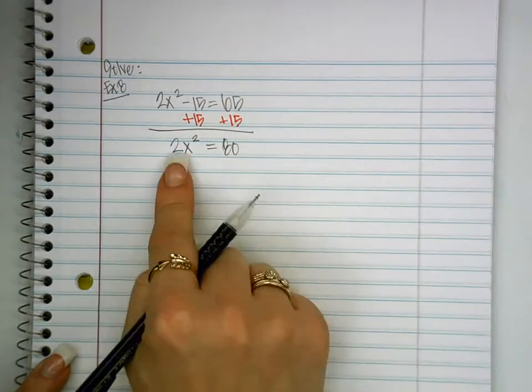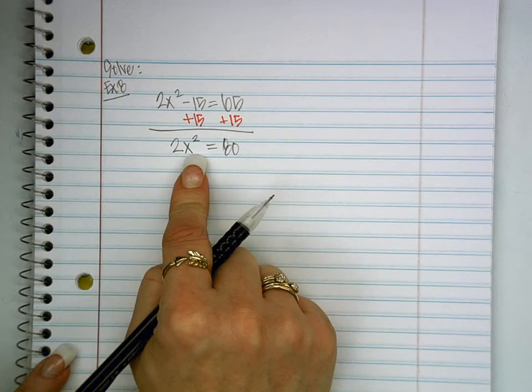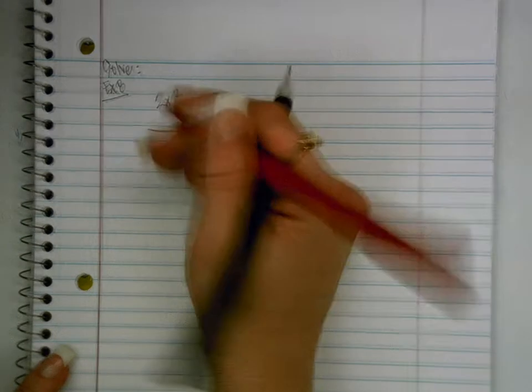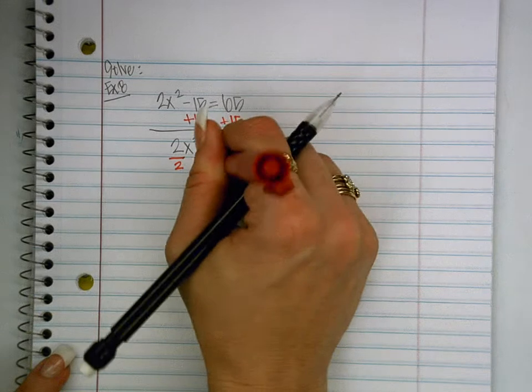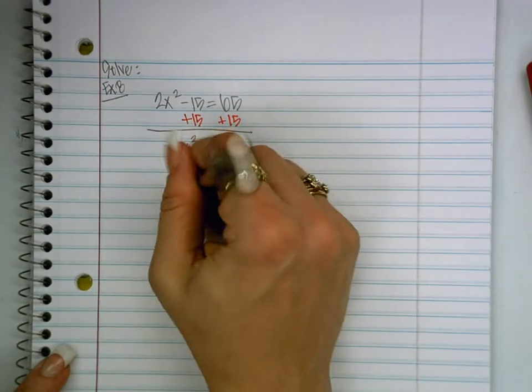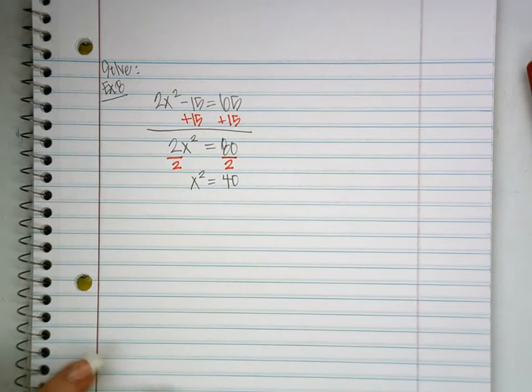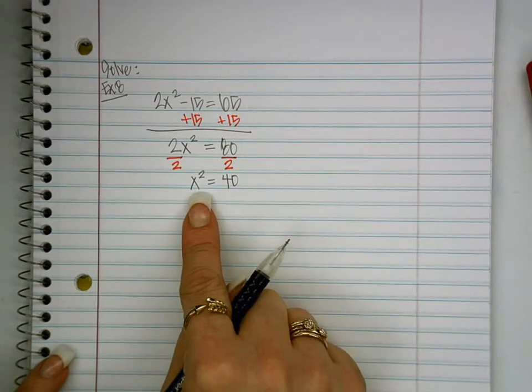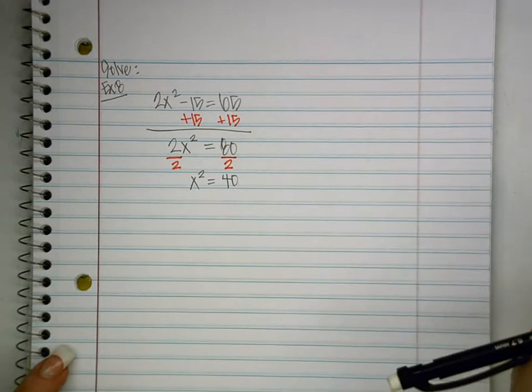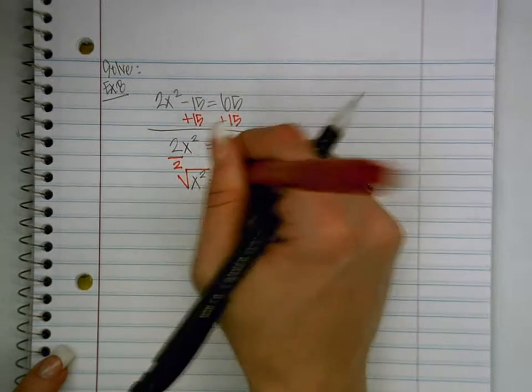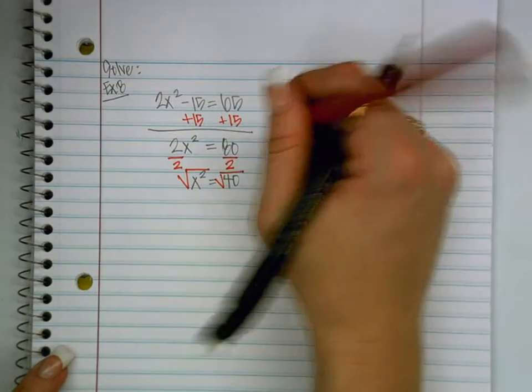Then the 2 is attached to the x squared by multiplication. To undo multiplication, you divide both sides by 2. And that'll leave us with x squared equals 40. Now, how do we undo a square? You root both sides. However, write yourself a big note.